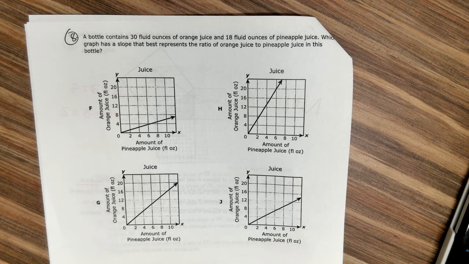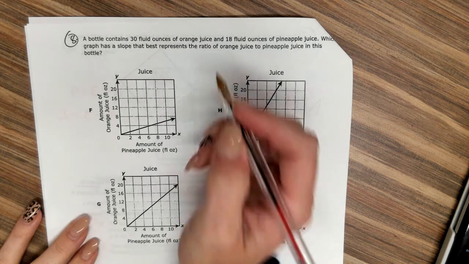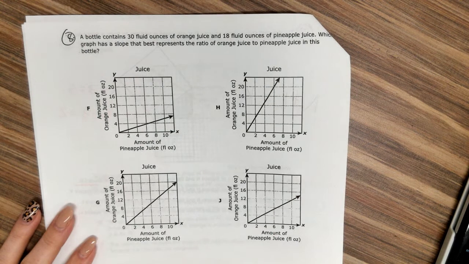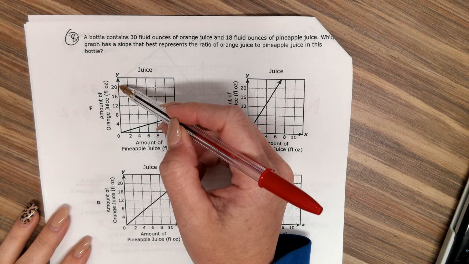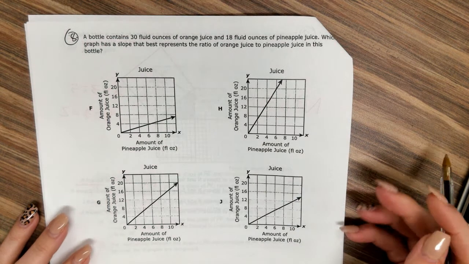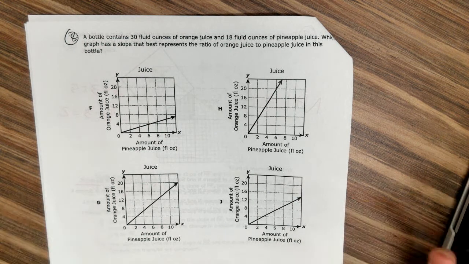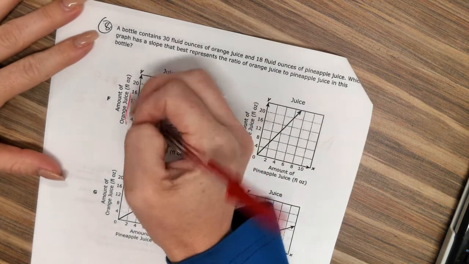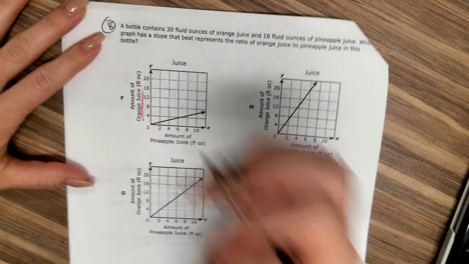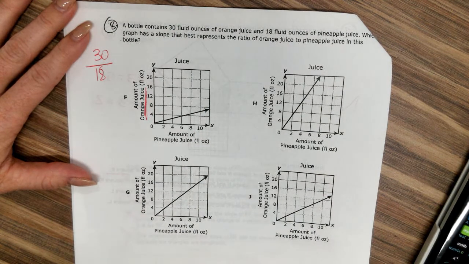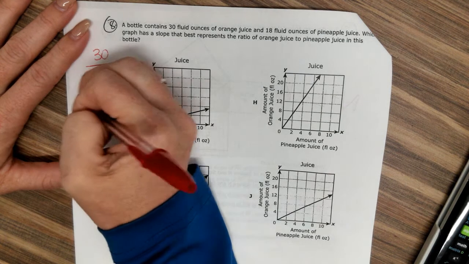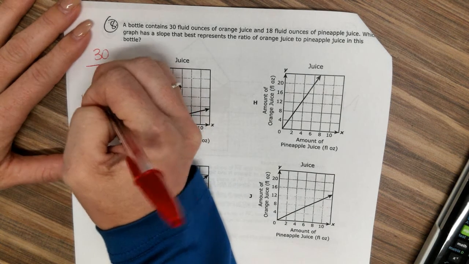Well, look to see if those numbers will fit on this graph. Does 30 ounces of orange juice fit on this graph, or does it stop at 20? Y'all see that? So what I would have to do is divide y divided by x to see how much it would be for 1. And that would kind of help me. So which one is the y? Orange juice. So 30 would go on top and 18 would go on bottom, and I would simply divide. And that is 1.6 basically repeating.